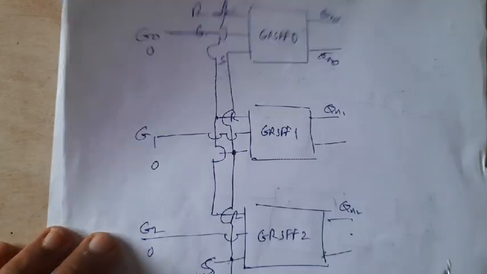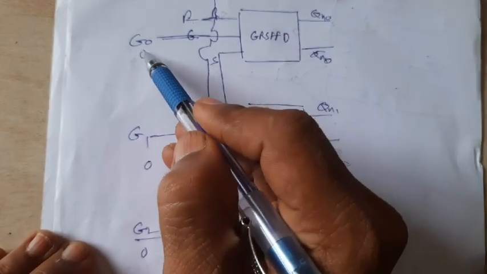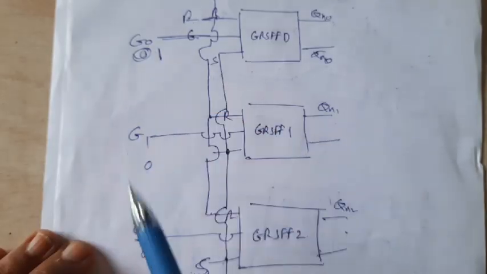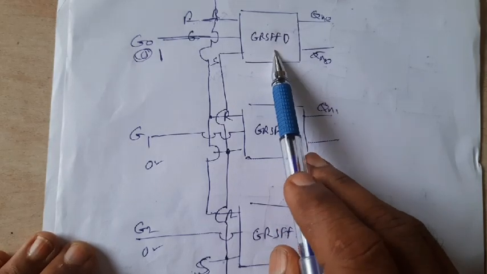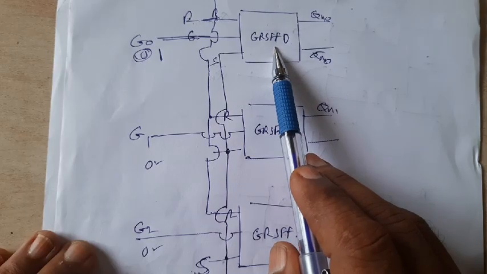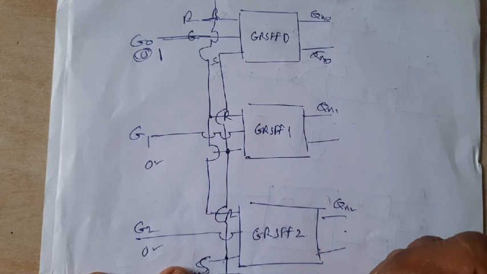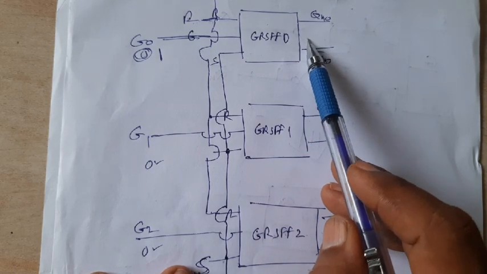Now suppose the gate of 0th flip-flop is 1, but this is 0 and this is 0. Now we can comment that the 0th flip-flop is active. So the inputs R and S affect the output of 0th flip-flop only.